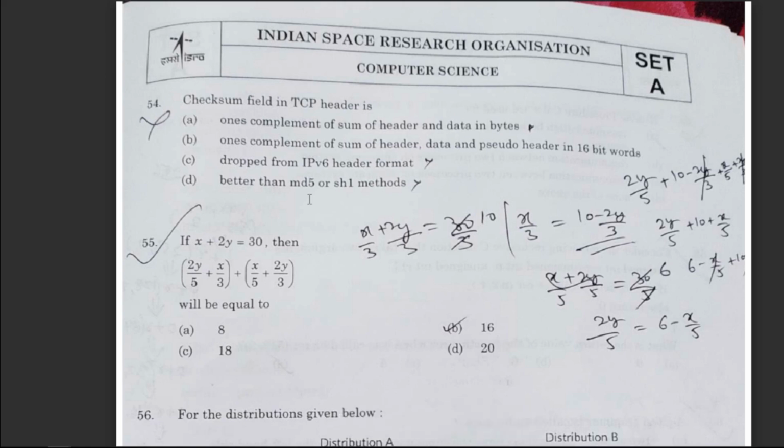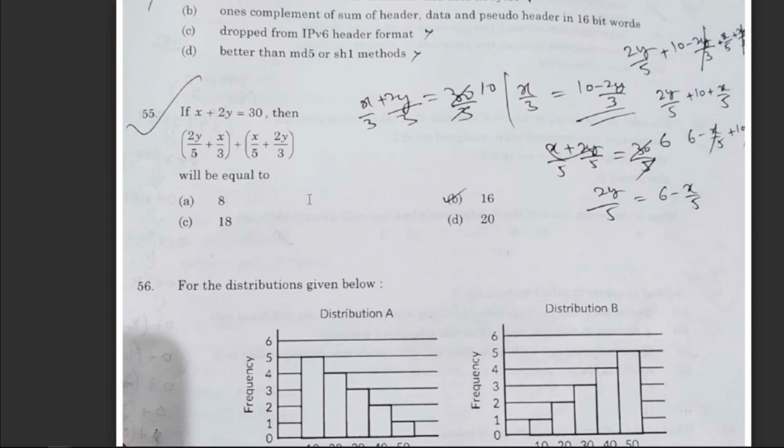54 is asking what the checksum field in TCP header is. So the checksum field in TCP header is B, that is one's complement of sum of header data and pseudo header in 16-bit words. And here we can also say C, dropped from IPv4 header format. So both could be the answer. If it is an MCQ, you can choose either of them, but if it is an MSQ, that is a multiple select question, the answer will be both B and C, that is one's complement of sum of header data and pseudo header in 16-bit words, and C, dropped from IPv4 header format.